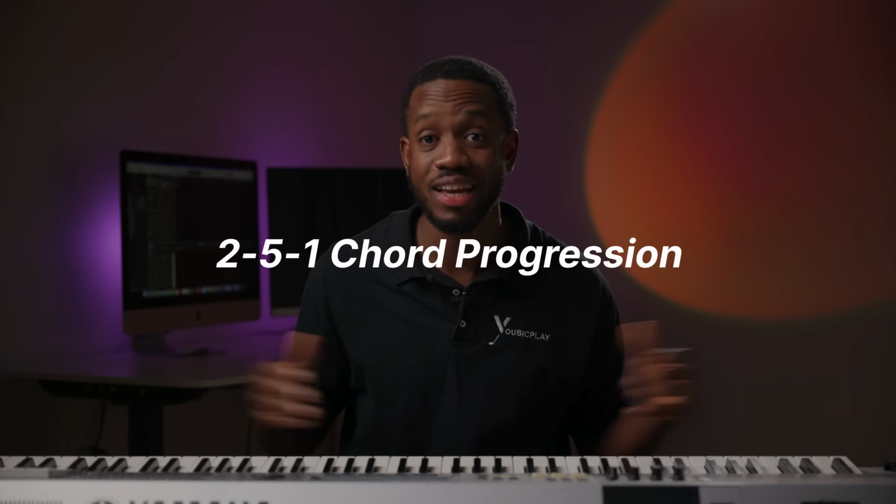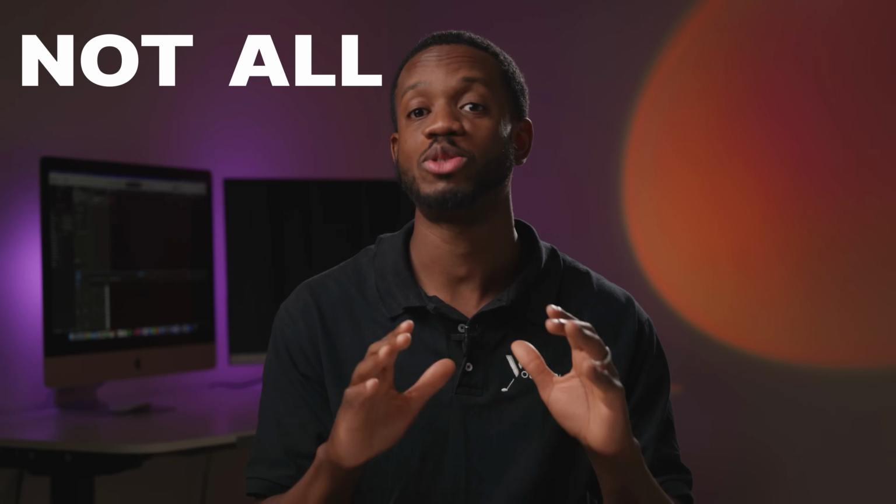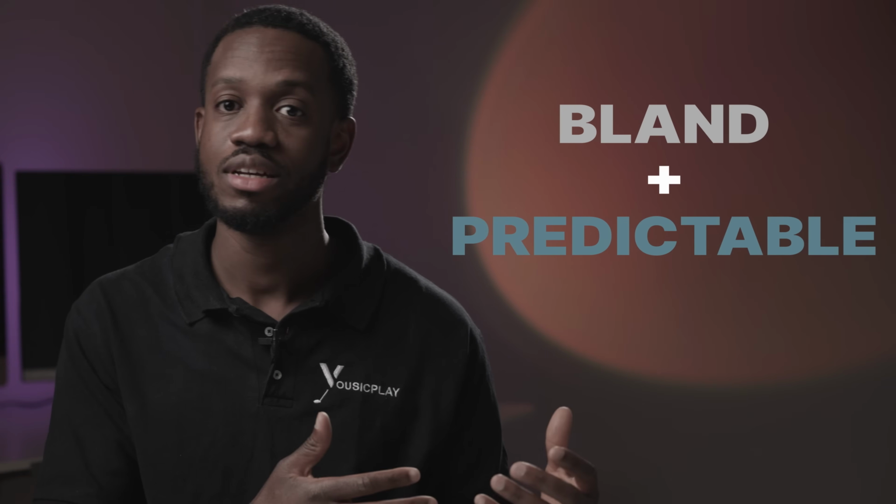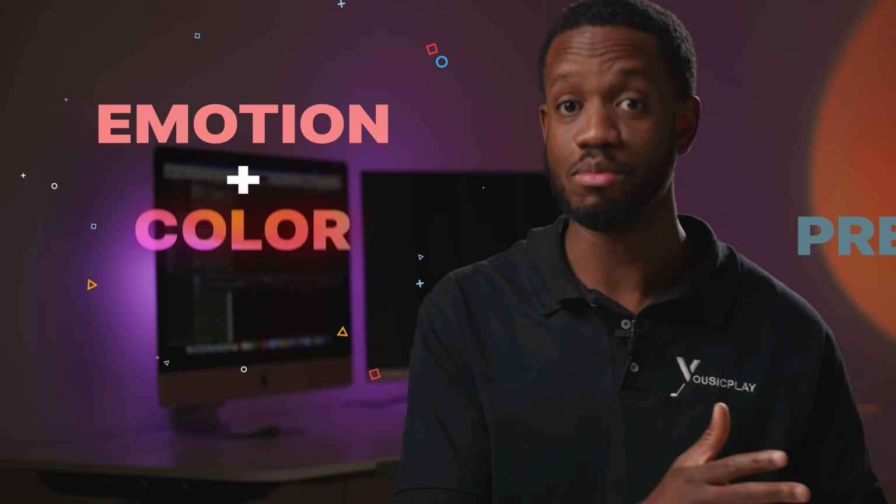It's the 2-5-1 and it's everywhere. This 3-chord progression is the secret sauce of countless legendary songs. But here's the thing, not all 2-5-1s are created equal. There's a subtle art to wielding this musical beast, a difference between a bland, predictable progression and one that explodes with emotion and color. Today, we're not just gonna hear the 2-5-1, we're gonna master it.